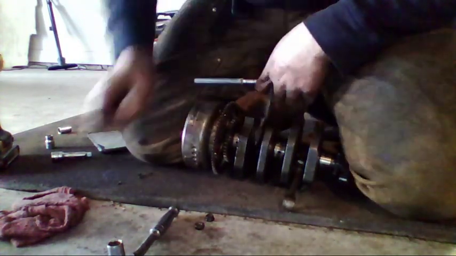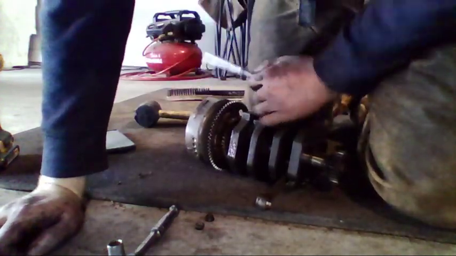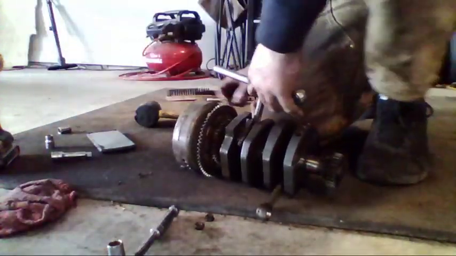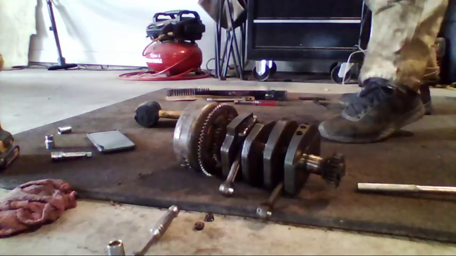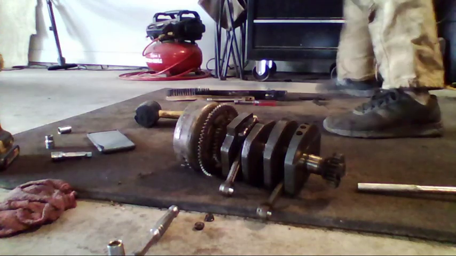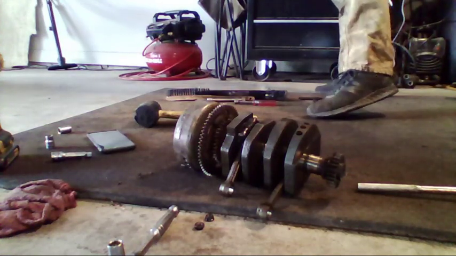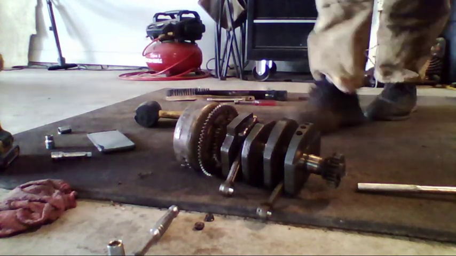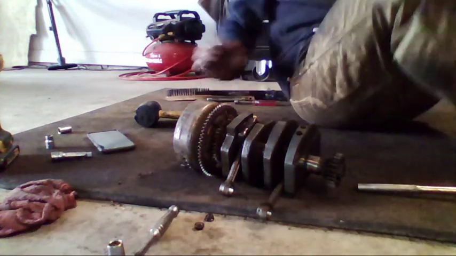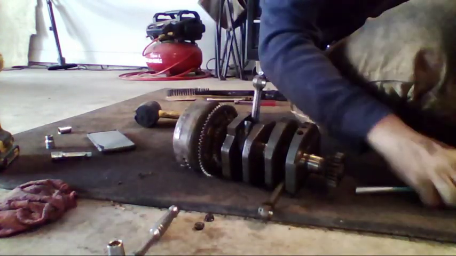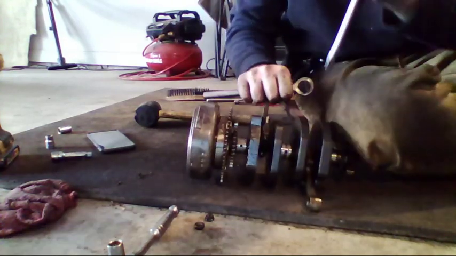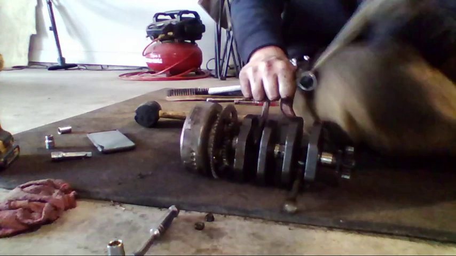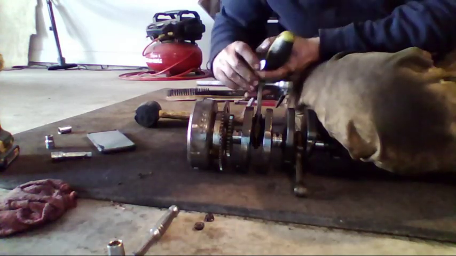Yeah, I guess I'm replacing this rod anyways. So, let's see here. A little bit of a lift. Let's see if we can.